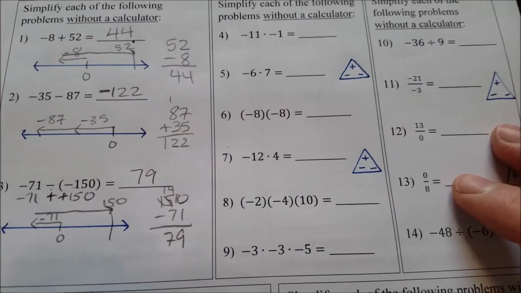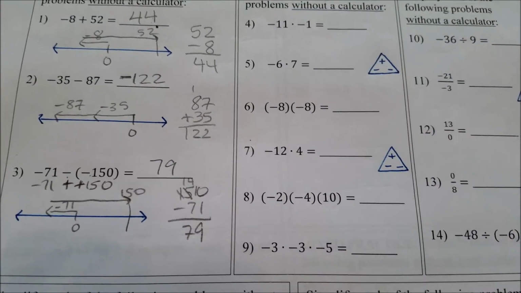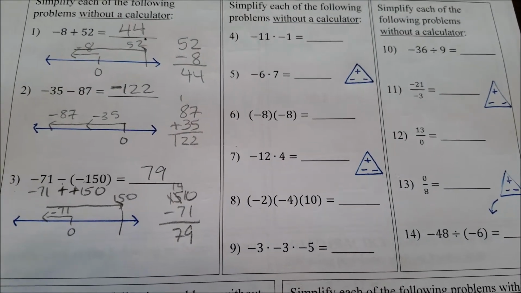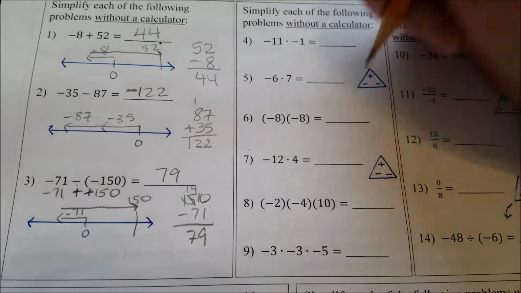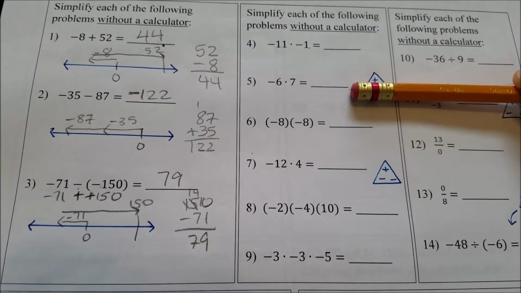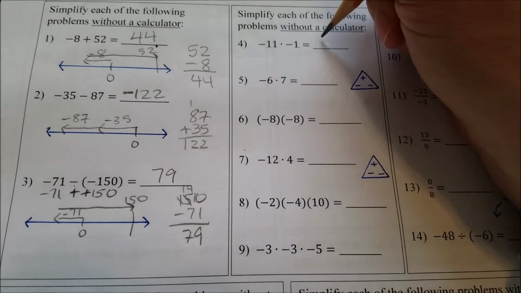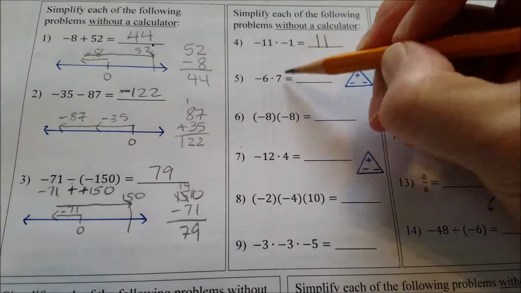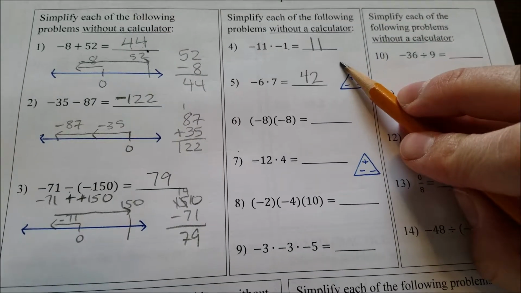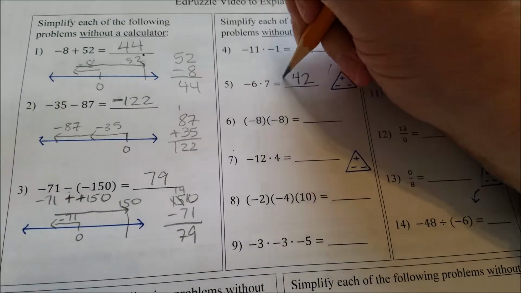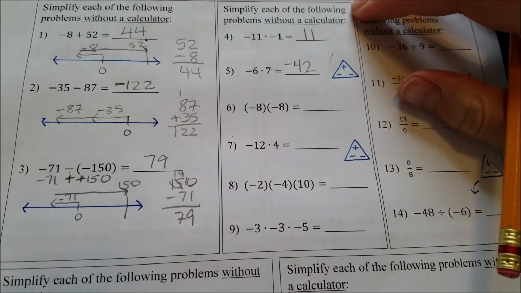Please try 4 through 9 next. You should not be using a calculator. Okay, number 4, we have a negative times a negative, so using the triangle, we have a positive 11. 6 times 7 is 42. A negative times a positive, we're left with a negative. That's 7 groups of -6, negative 42.